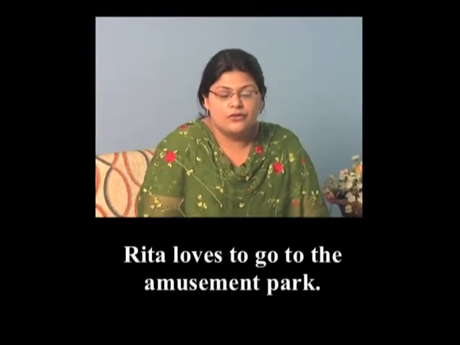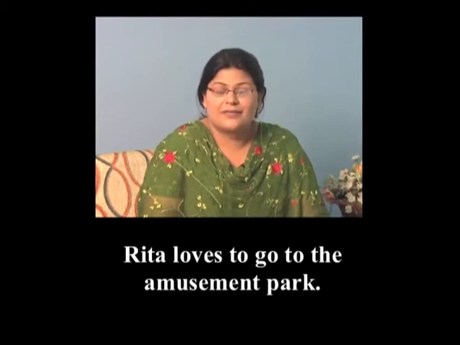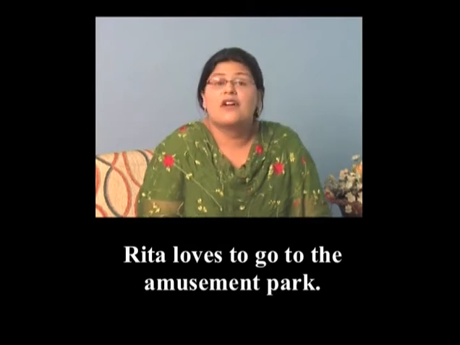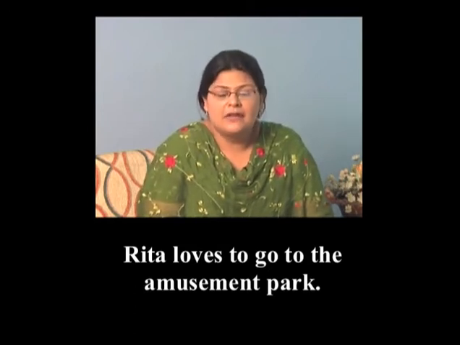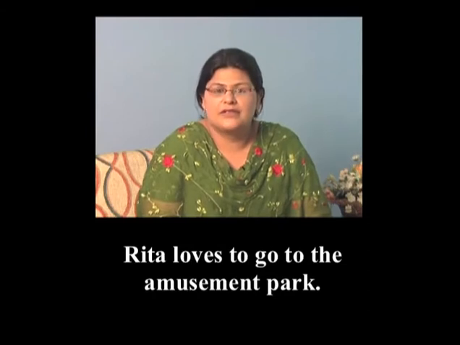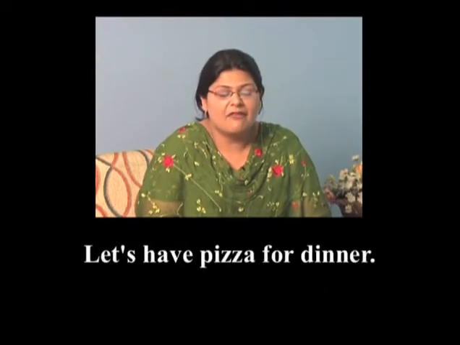The sentences are of course given in your workbooks. Pick up your pens and underline all the words in which you can hear the Z sound enunciated. The first sentence. Rita loves to go to the amusement park. The words with the Z sound are loves and amusement.